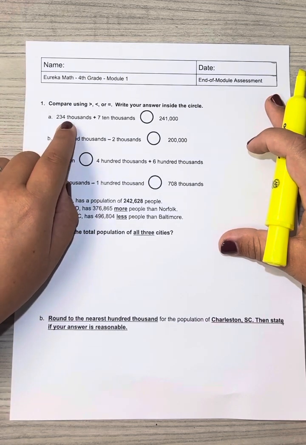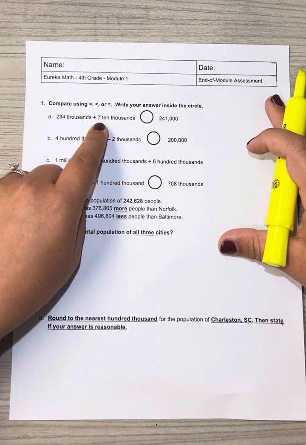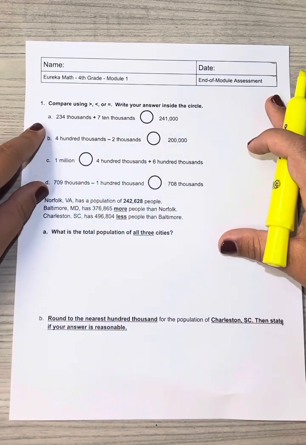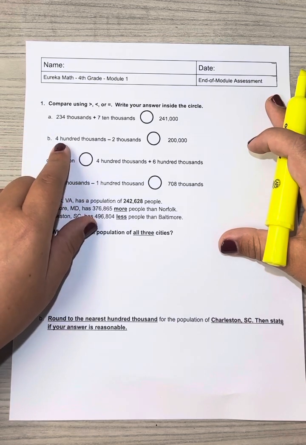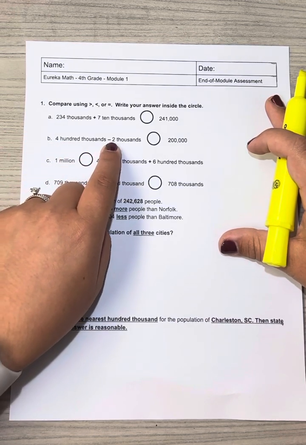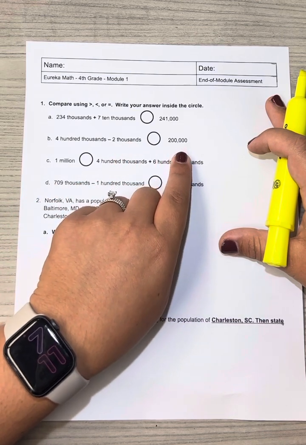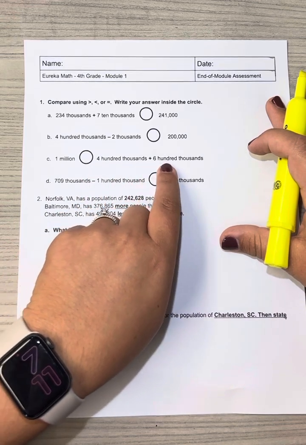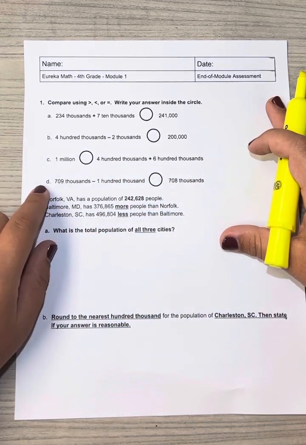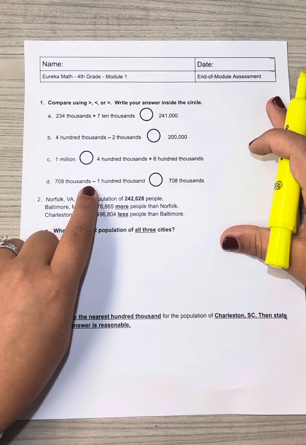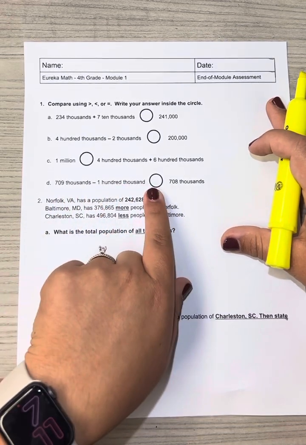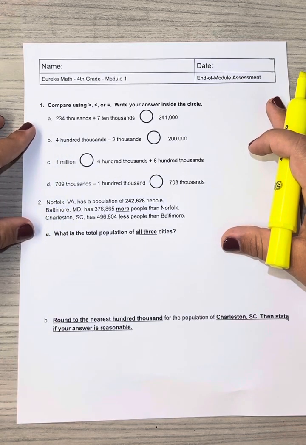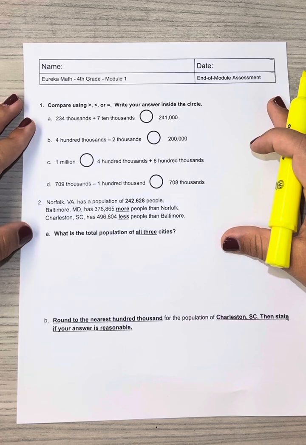This one says 234 thousands plus 7 10,000s compared to 241,000. B says 400,000s minus 2,000s compared to 200,000s. C says 1 million compared to 400,000s plus 600,000s. D says 709,000s minus 100,000 compared to 708,000s. Please pause the video when you are completing these.